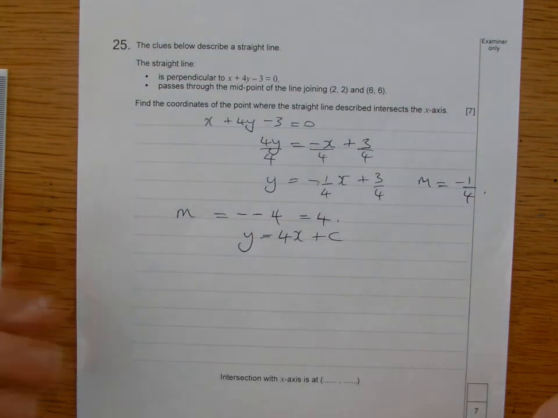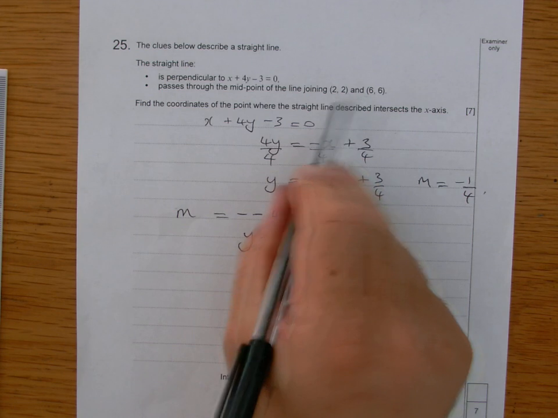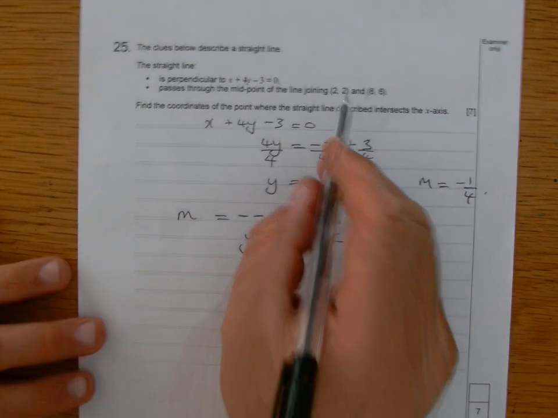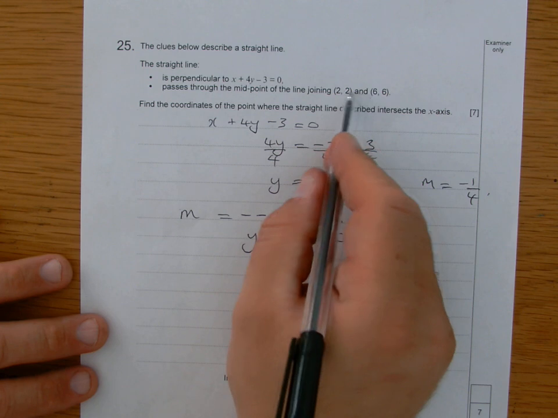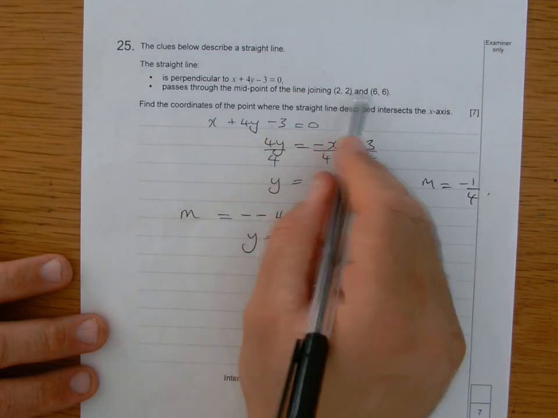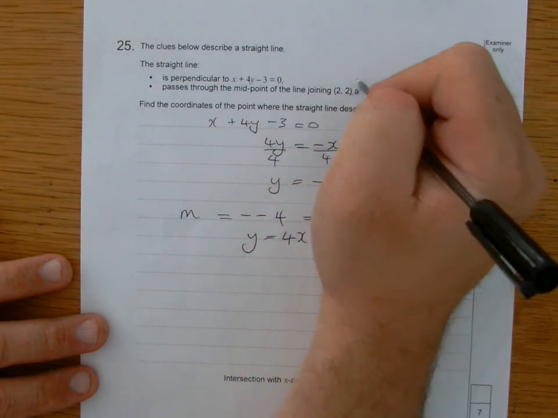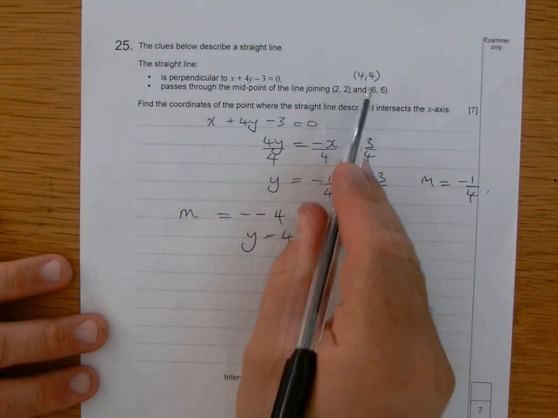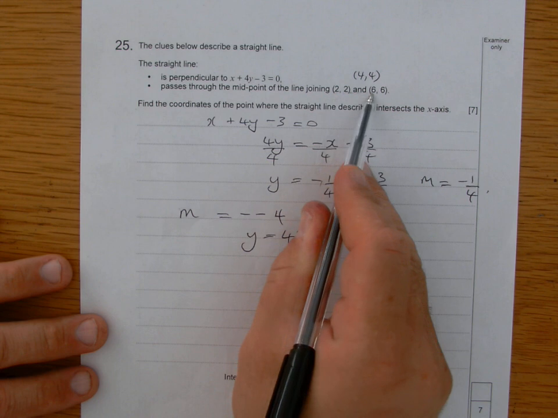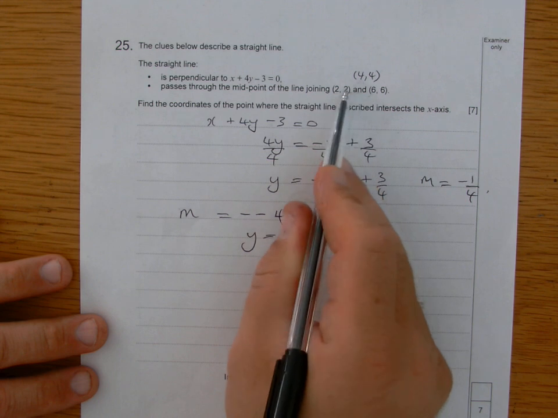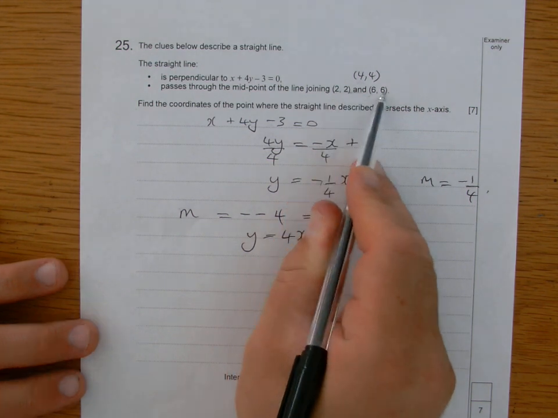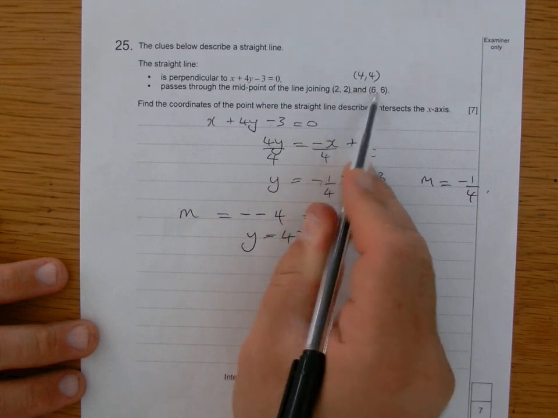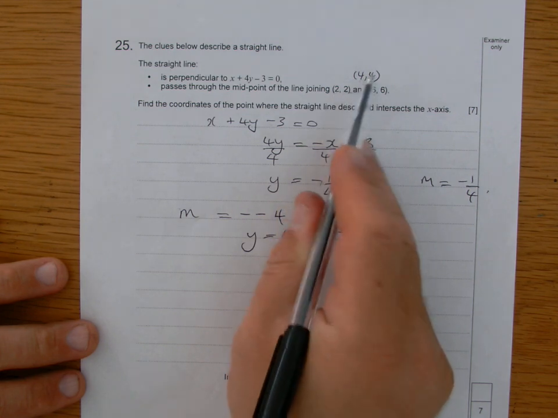I don't know what c is, I need to work it out. Of course, if you look here, we've got 2, 2, 6, 6. So we can find the midpoint of these two. And in fact, it passes through the midpoint of this. You might clearly see straight away it's going to be 4, 4. Because if you think about it, 2 and 6, the middle is going to be 4, and the same there, 2 and 6, the middle of that is 4. You could just add them up, couldn't you? 2 plus 6 is 8, half of it is 4. So it goes through that point.